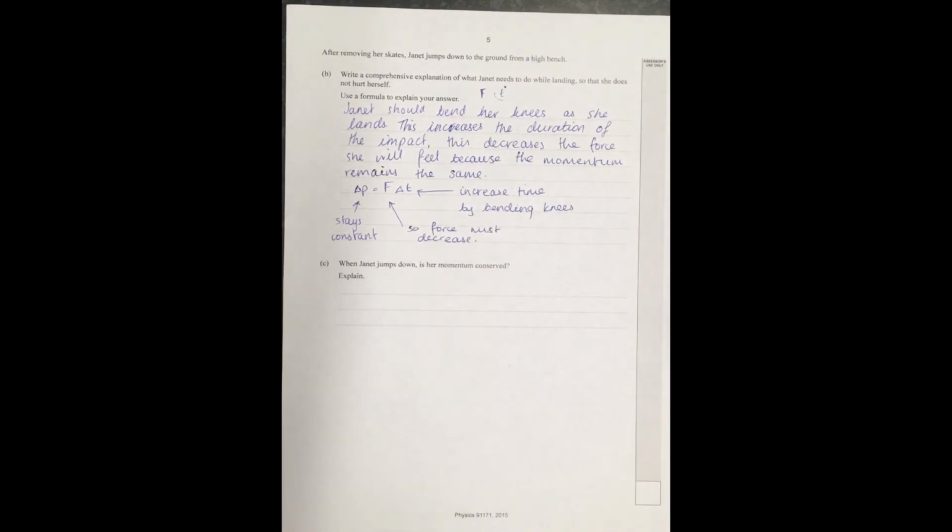So for B, for achieved, you just needed to give a suggestion of what Janet needed to do when she was landing to not hurt herself. So saying something about bending her knees. For merit, you then needed to say that she needed to bend her knees and that this increased the stopping time, so decreased the force. The excellence part is saying that increasing time decreases the force because momentum is going to stay the same whether or not you bend the knees.